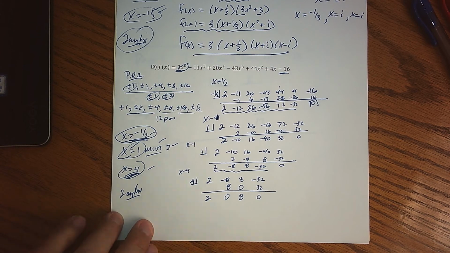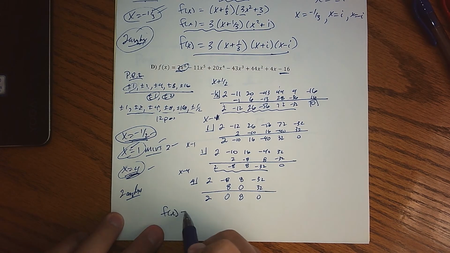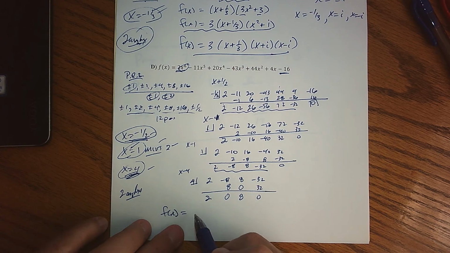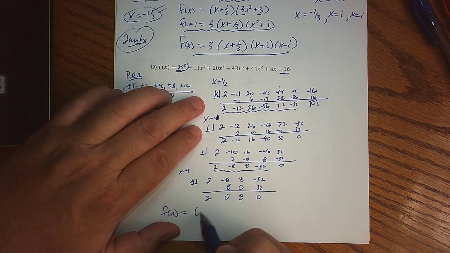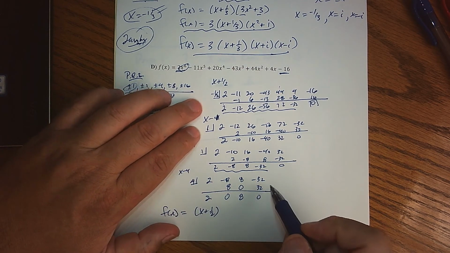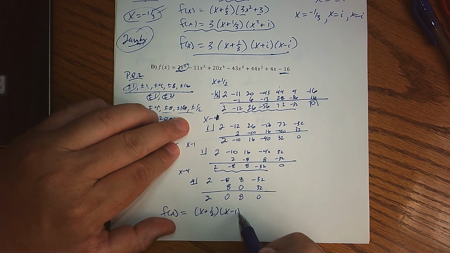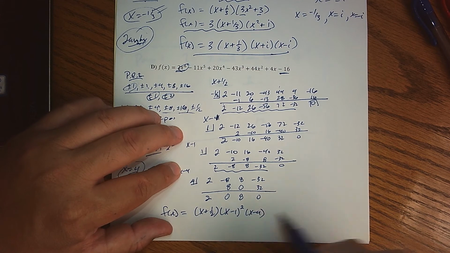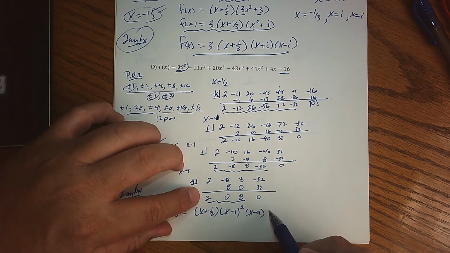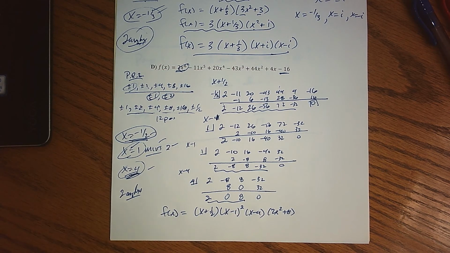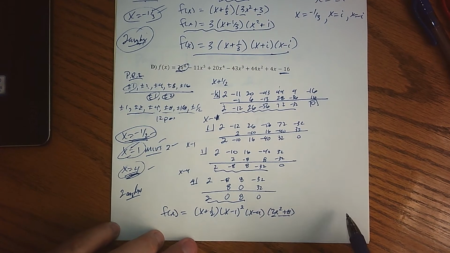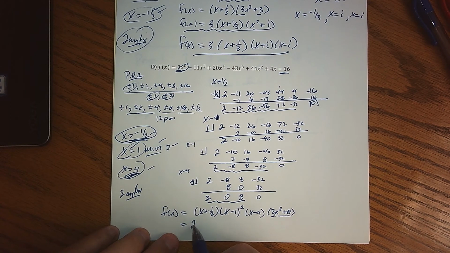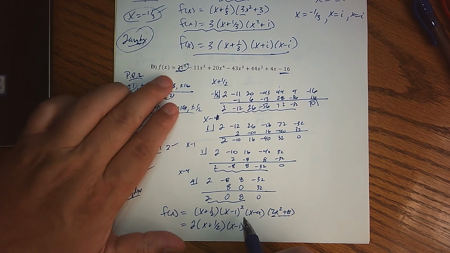Whew. All right, so here's what our function looks like after all that division. In terms of factored form, what we have is an x plus 1/2. We have x minus 1 squared, because there's 2 of them. We have an x minus 4, and then what's remaining here is a 2x squared plus 8. To help us out here, I'll notice that 2 is common to both. So I'm going to factor that out and put it way out front. It's essentially our lead coefficient.